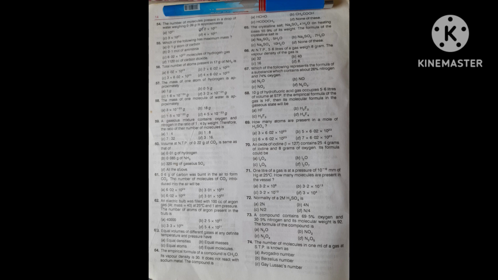First option is I2O3. Second option is I2O. Third option is I2O5. Fourth option is I2O7. Which one is correct? You have to tell. I say it is also easy. Within 1 minute you can answer, 30 seconds also you can tell, less than 1 minute. Then you just have to calculate.